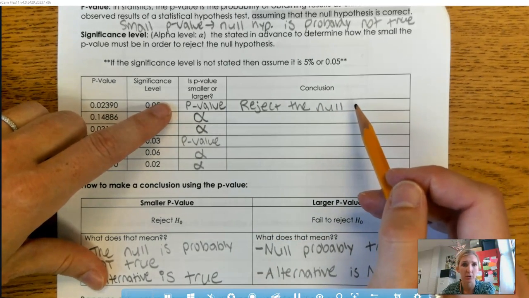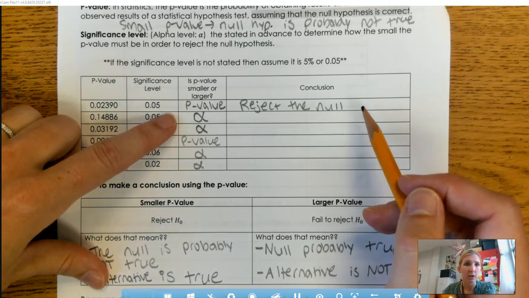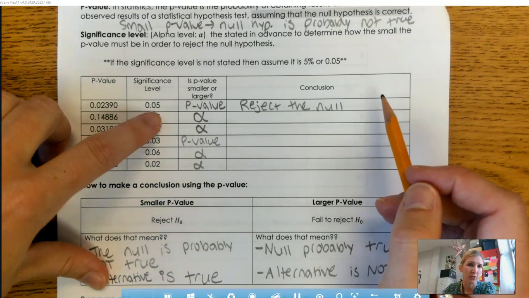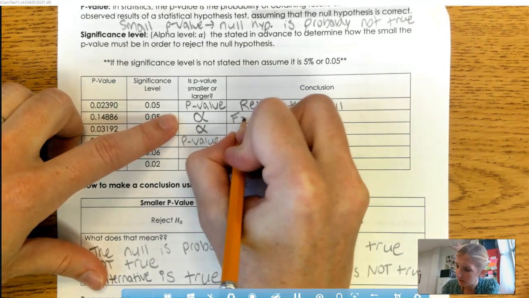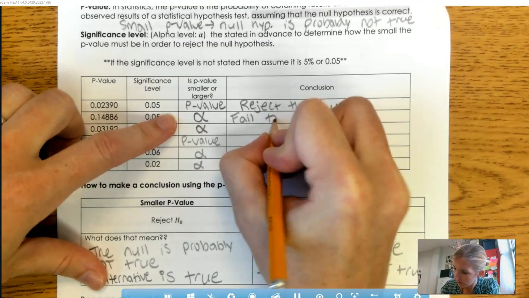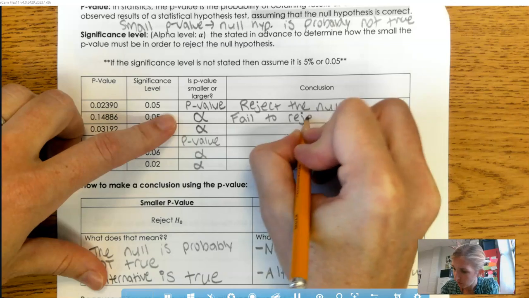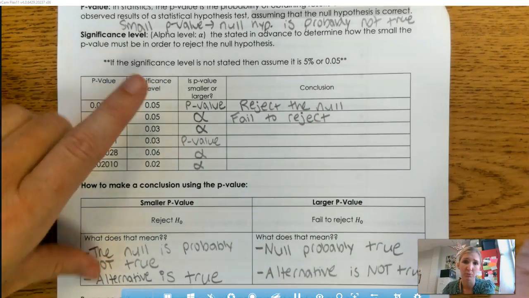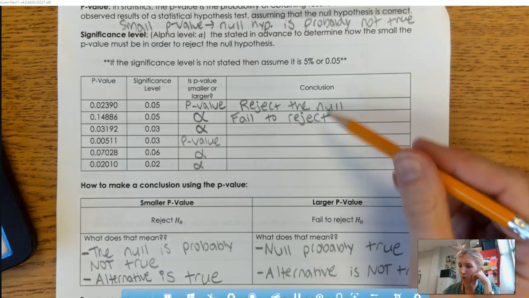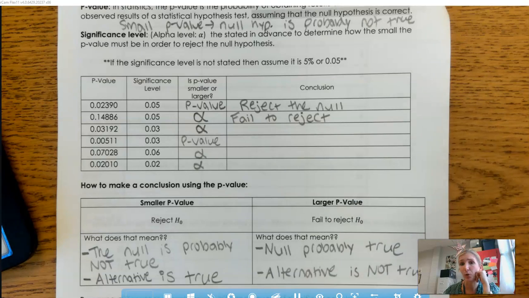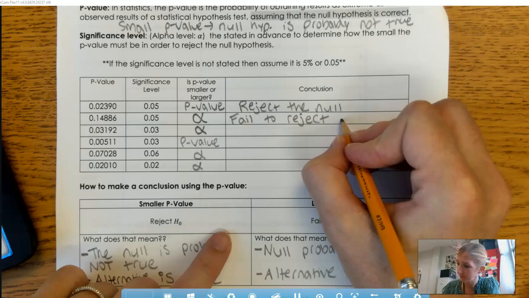We're rejecting the null. Here, our p-value was larger than the significance level. If we have a larger p-value, we fail to reject. We're saying the null is probably true. The results of our experiment were not significant. All right, I want you to go through and put the conclusion. Remember, you have two options. You're either rejecting the null or failing to reject the null.